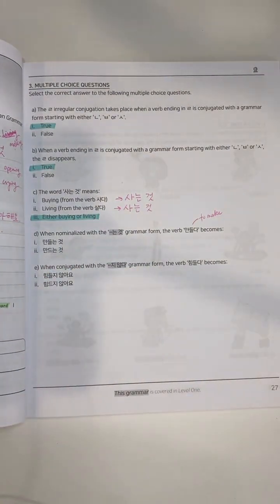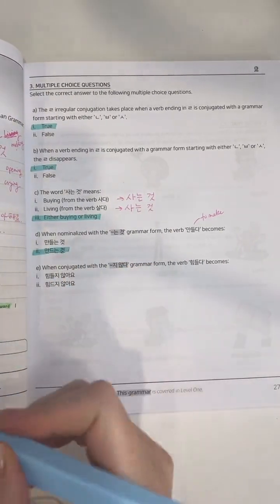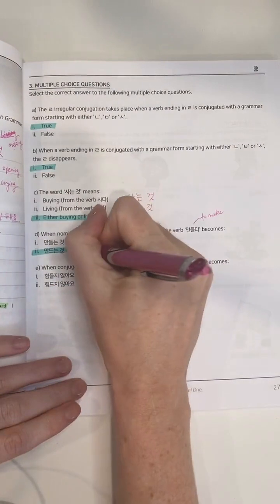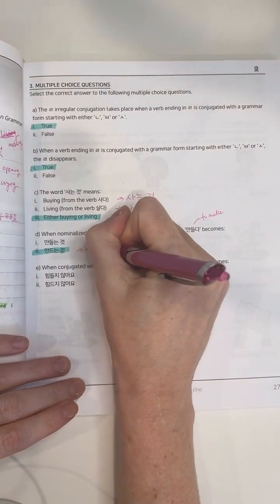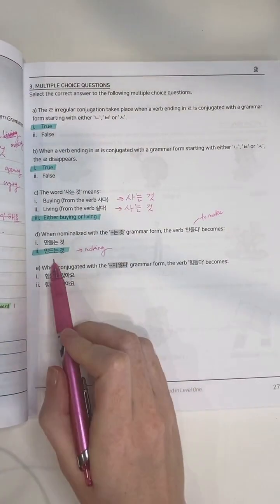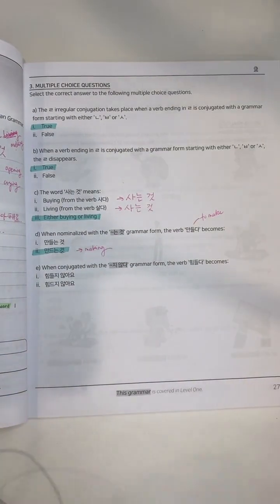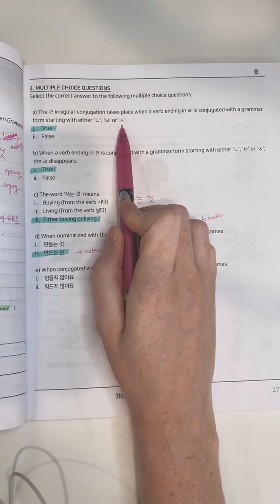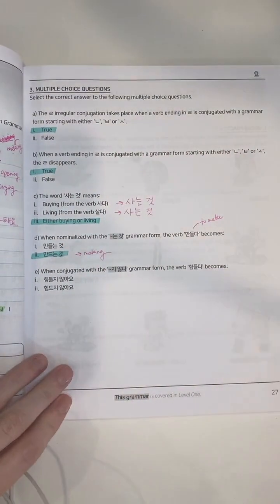Number 2. Correct. Good job, everybody. I see you writing that in. Good job. It is 만드는 것. And that means making. The real disappears. But be careful, it only happens when it's a nien, biep, or shit. That's when this irregular happens.